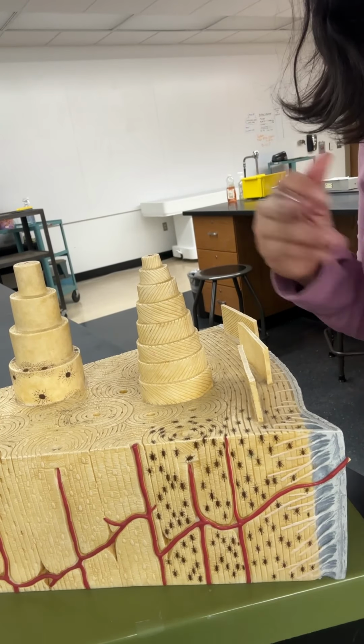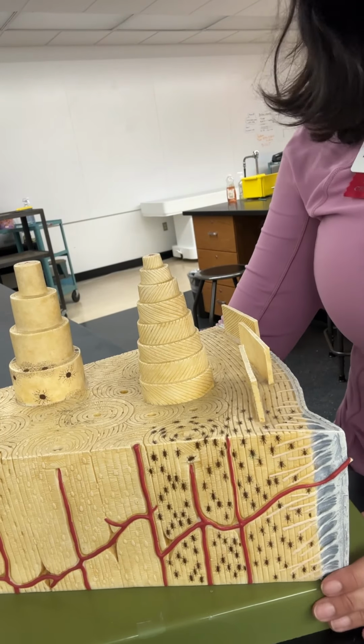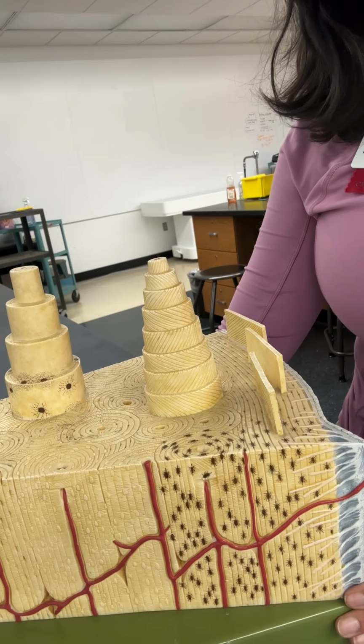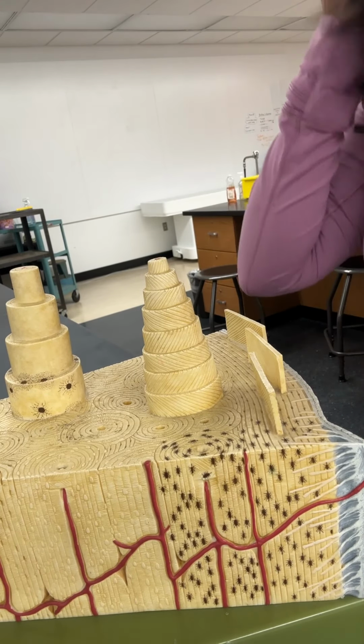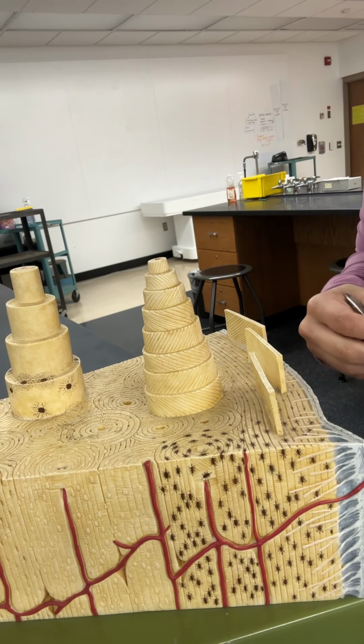All right, guys, so you wanted a review for spring break, so here it is. We're gonna start with the segment of the compact bone. We're gonna start naming the parts of the segment of this compact bone.